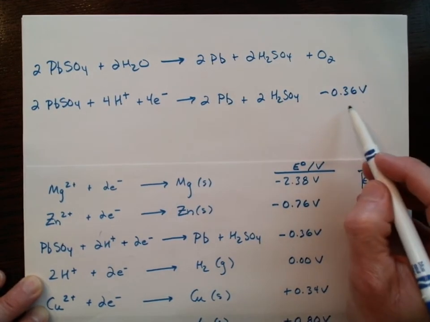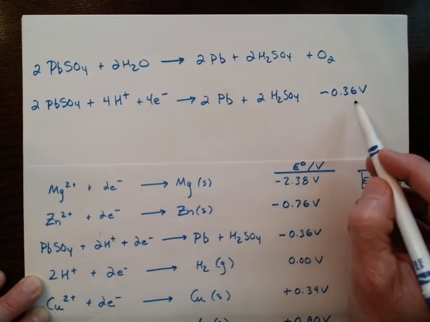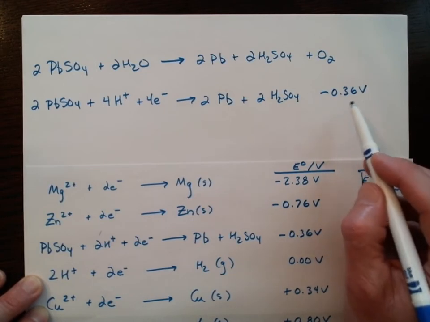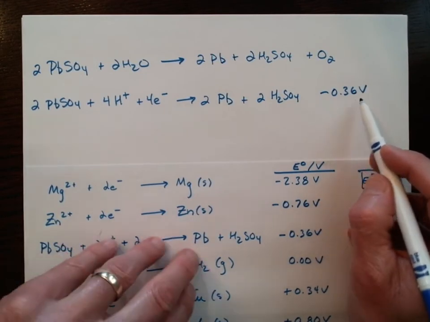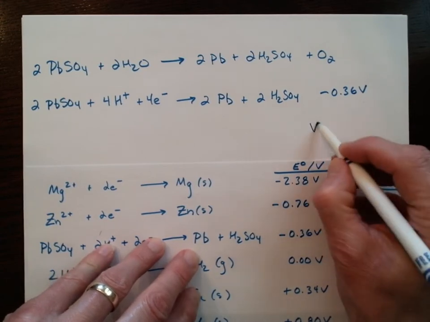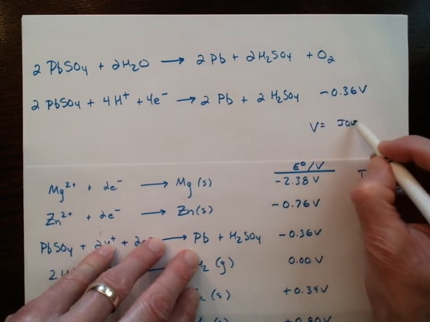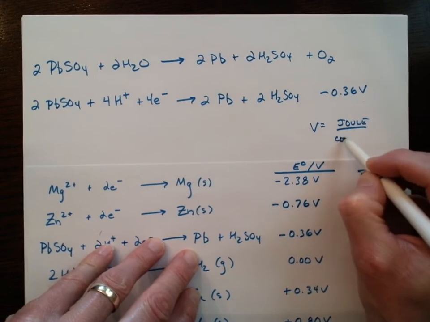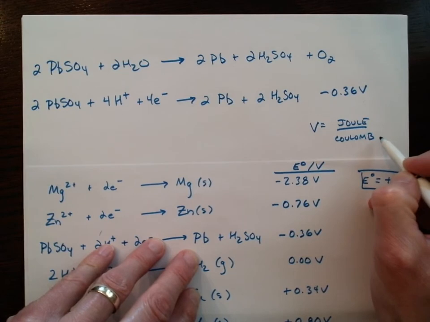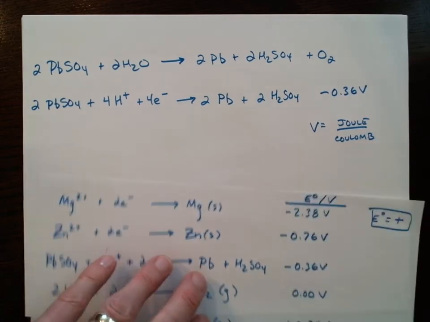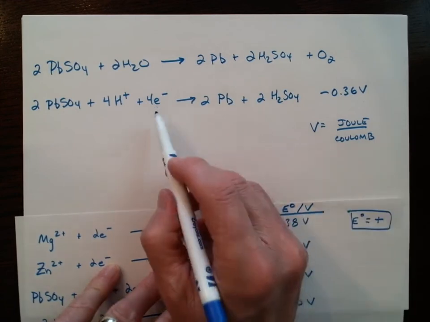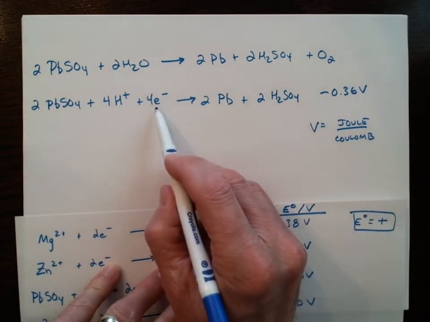Well, why didn't I multiply this by 2? You're probably thinking. And that's a really good question. We're going to take an aside here, and I'm going to answer that question. The unit of volts. Volts is a joule per coulomb. Energy per charge. Okay? And the amount of charge that's delivered is going to relate to the number of electrons that get transferred.